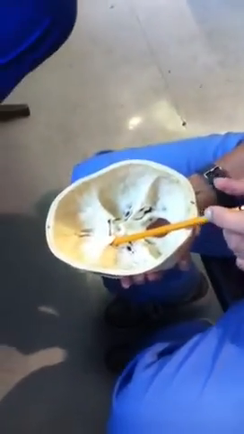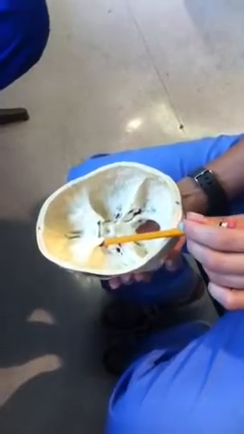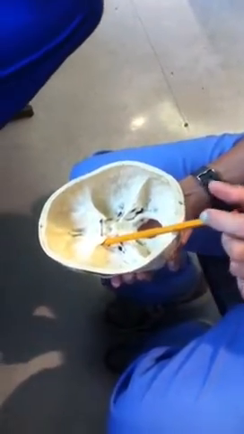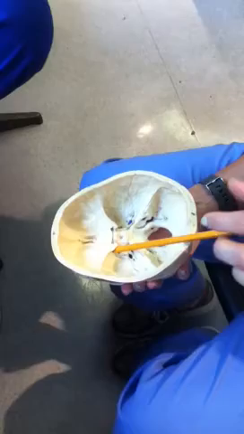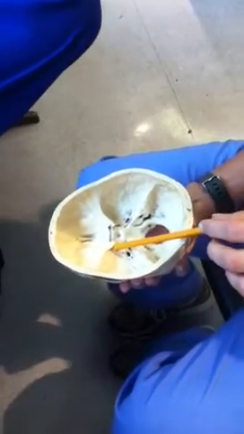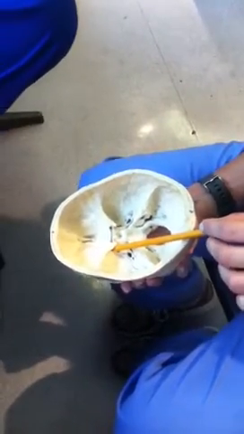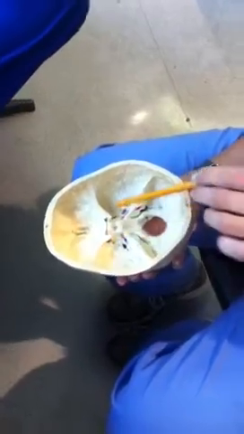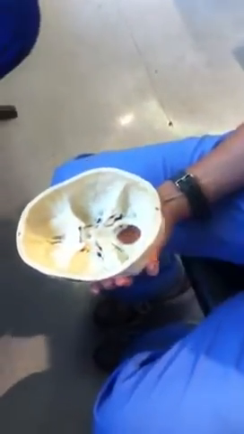Cranial nerve 3 is your oculomotor nerve. Cranial nerve 4 is your trochlear nerve. Cranial nerve 5.1 is your ophthalmic part of trigeminal nerve. And cranial nerve 6 is abducens. So all 4 of those nerves travel through the superior orbital fissure.